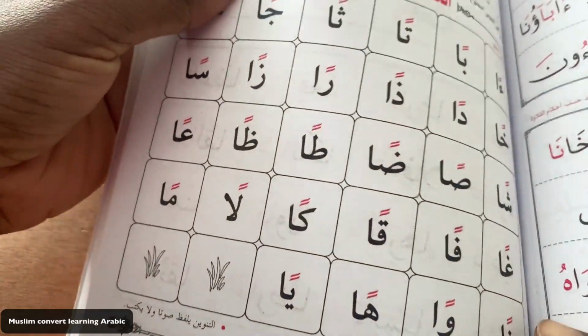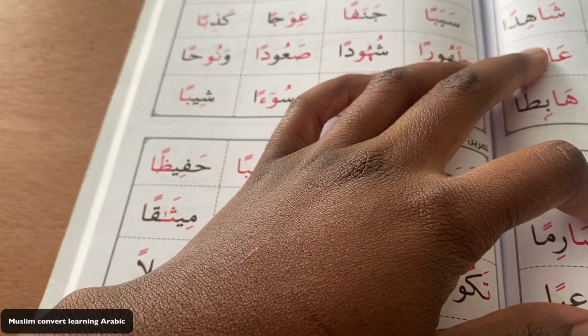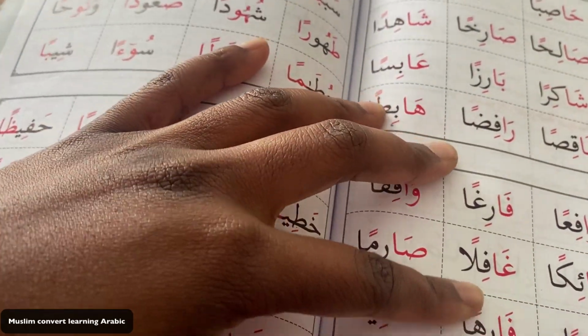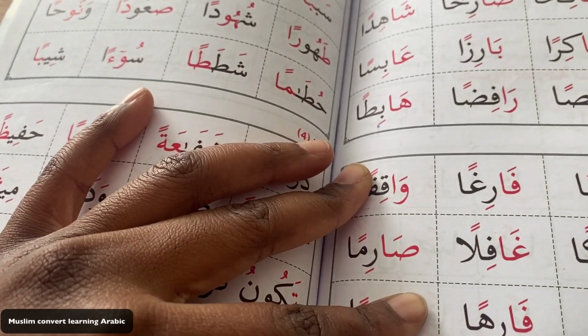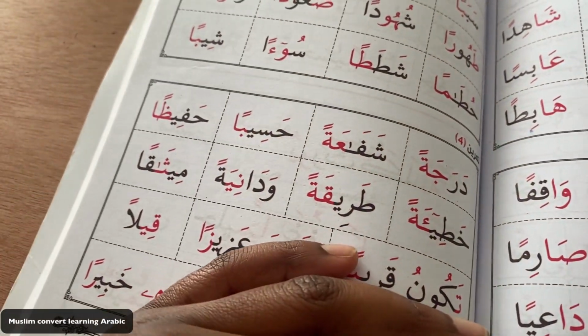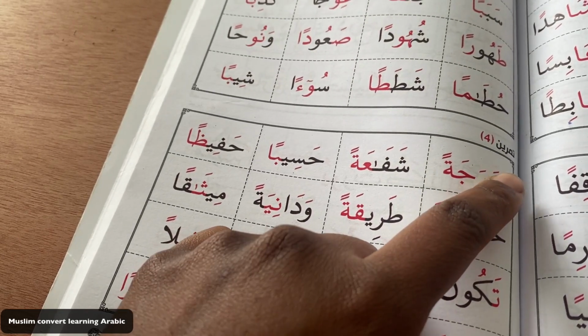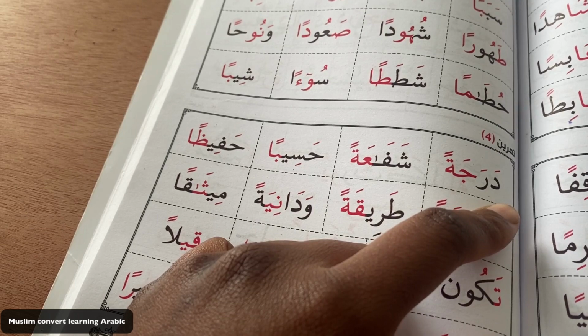And then I go back to this book and I flip the page, and there are examples of words with Fathatain. These are all examples to help with pronunciation. So it's a good exercise to be reading and putting together previous letters and the symbols to be able to start reading.